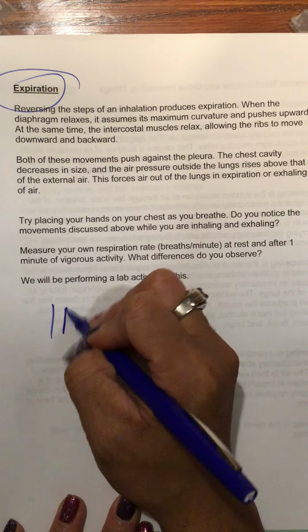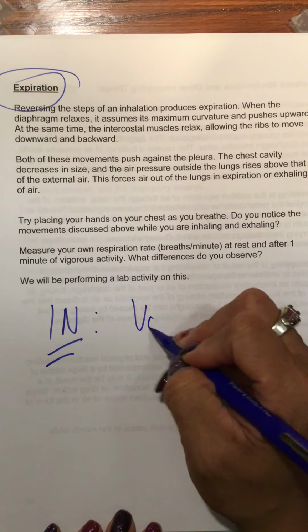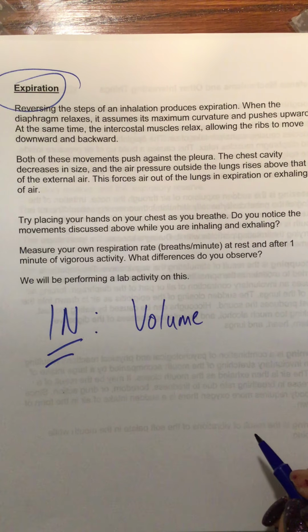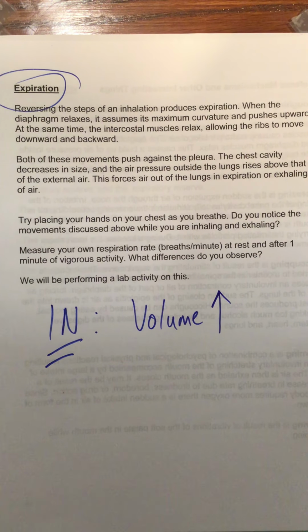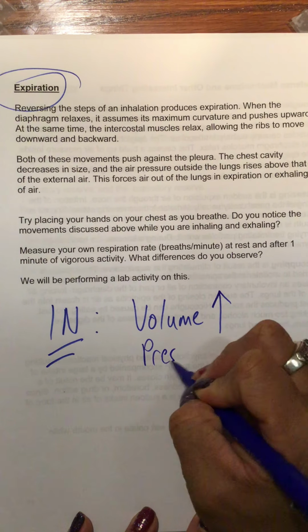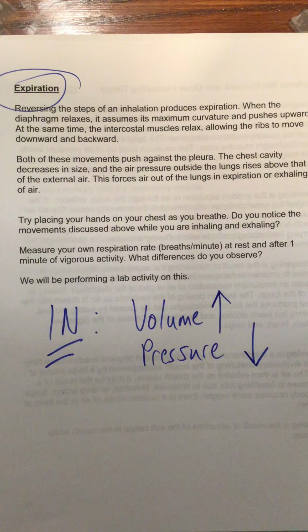So when you are inhaling, the space inside your chest cavity will increase. When the volume increases, this results in a pressure decrease. When the pressure is lower, the movement always goes from high to low.